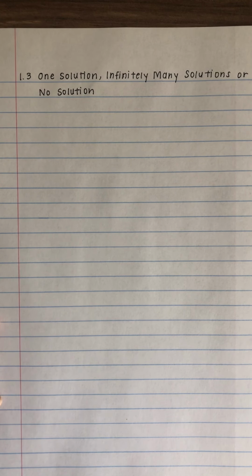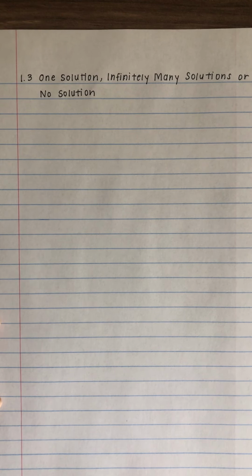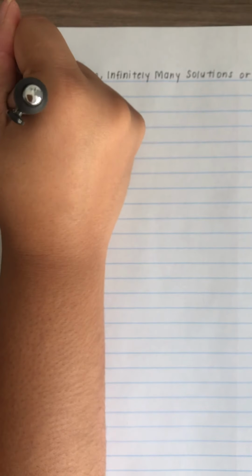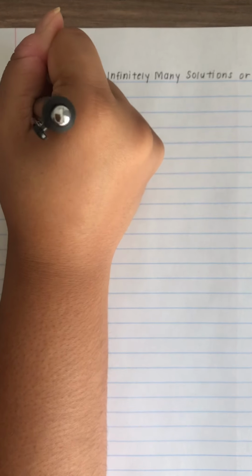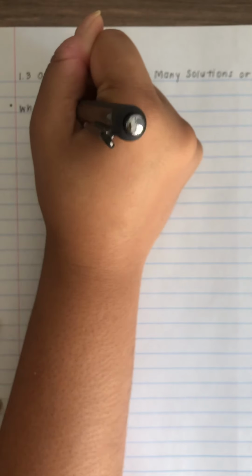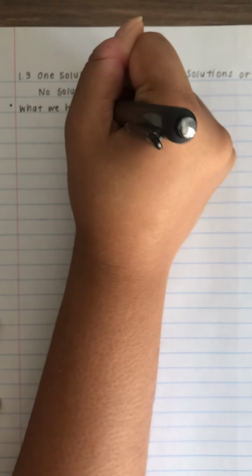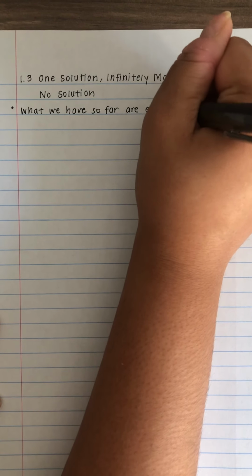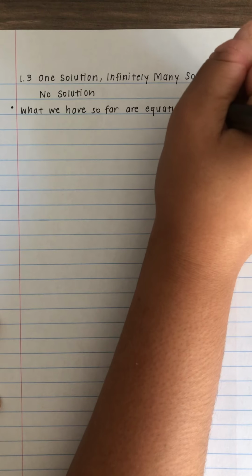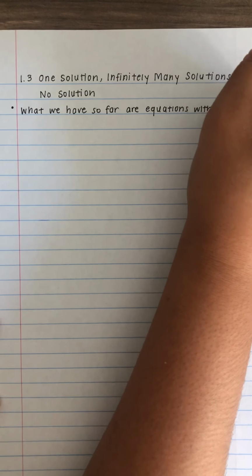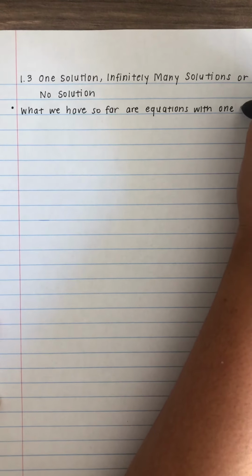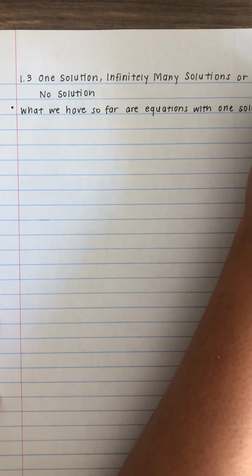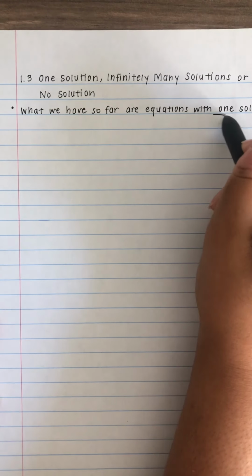So just to review the types of equations we've been working with, what we have seen so far are equations with one solution.